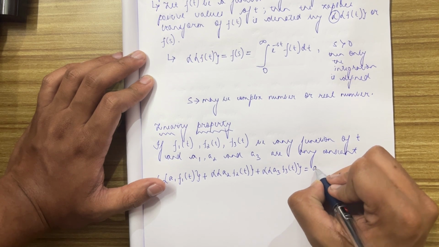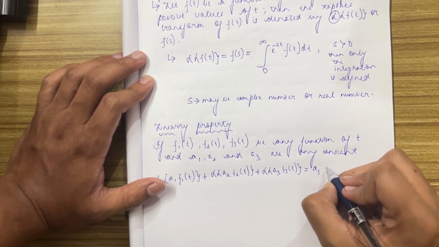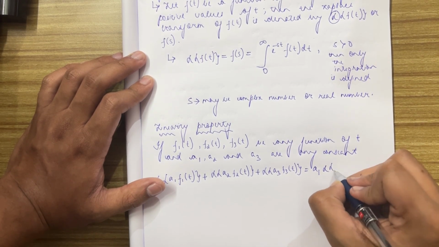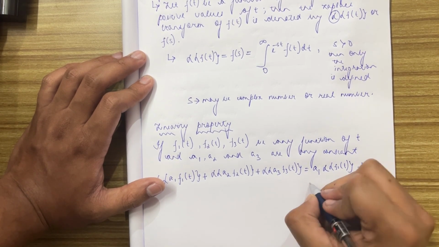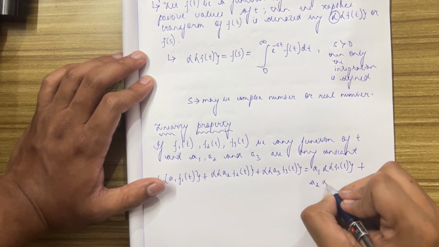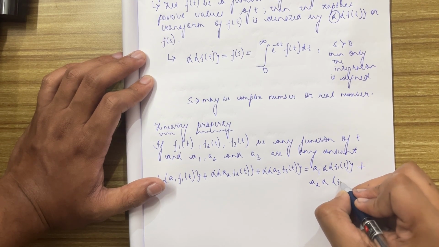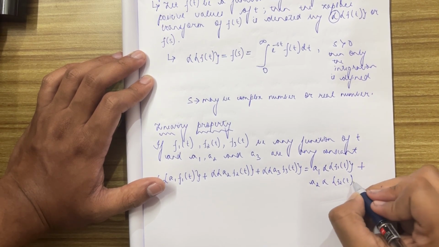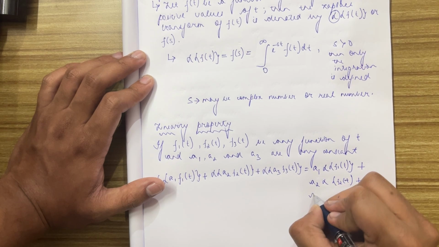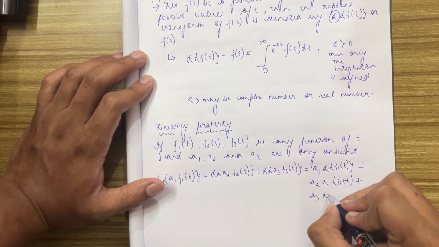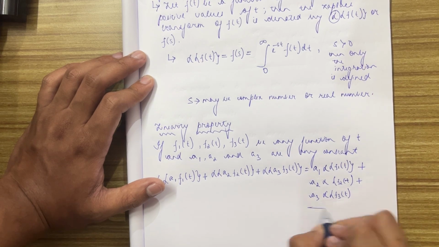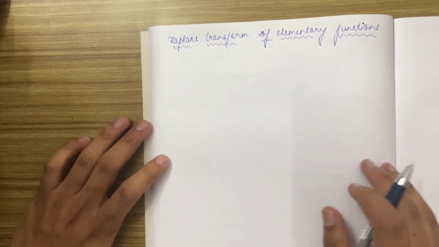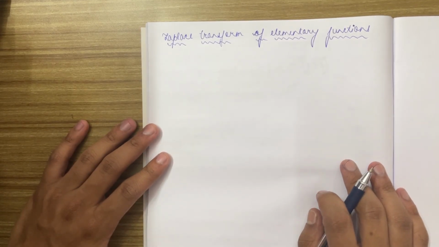So we will get a1 Laplace of f1t, then we will get plus a2 Laplace of f2t plus a3 Laplace of f3t. That's the linearity property. So our next topic is Laplace transform of elementary functions.